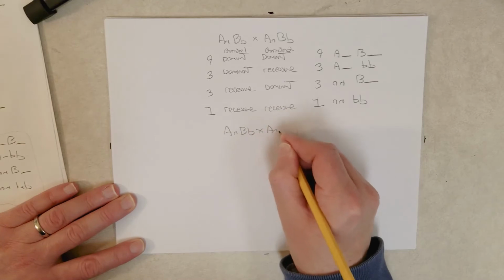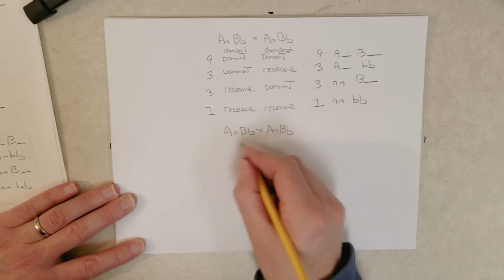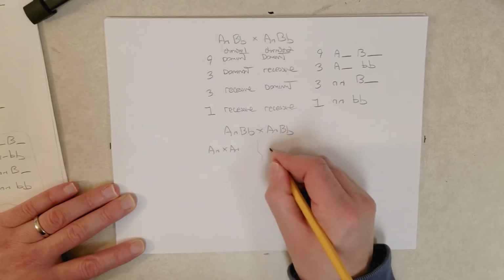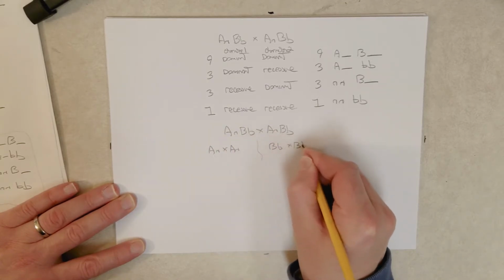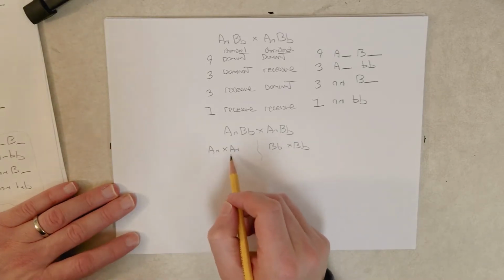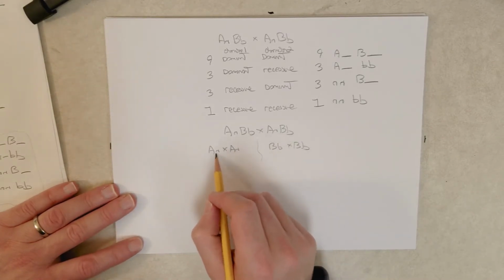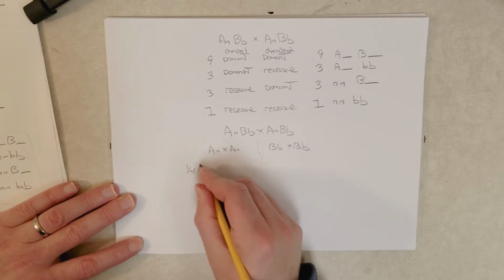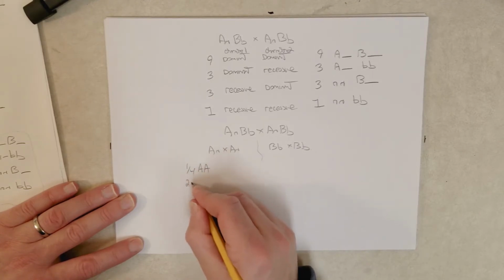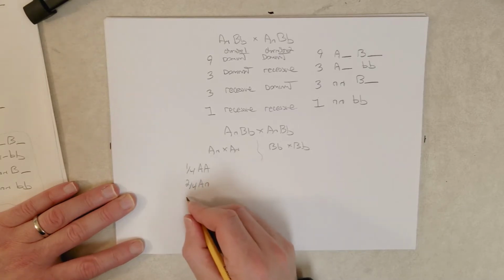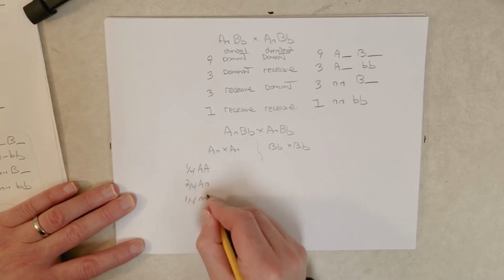All we need to do is take the cross and then look at one pair of alleles at a time. And we could do the Punnett Square, but we probably should have this memorized by now, that if we cross heterozygous big A small a to heterozygous big A small a, we will have 1/4 homozygous big A, 2/4 heterozygous, and 1/4 2 little a's.